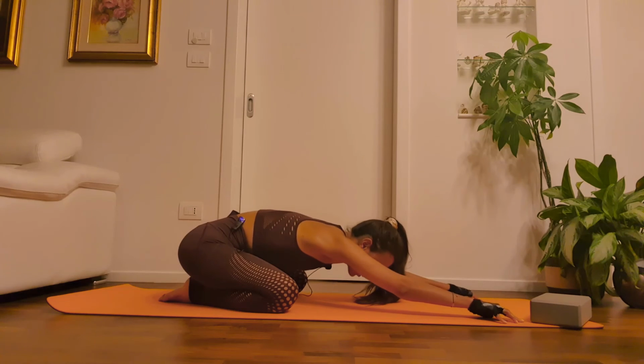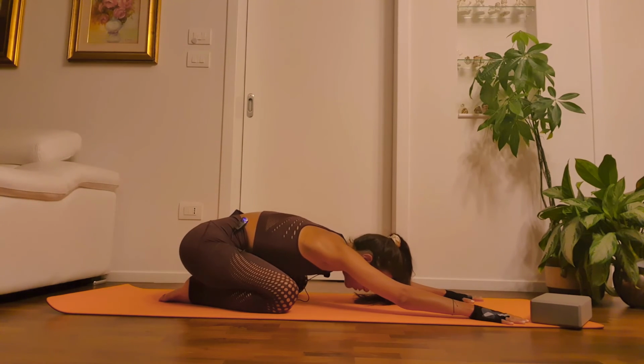And child pose is going to be your back off position whenever you really feel tired during a very dynamic practice, for example. So feel free to come back in downward facing dog or child pose whenever you really feel you need to breathe and you need to reconnect to yourself.